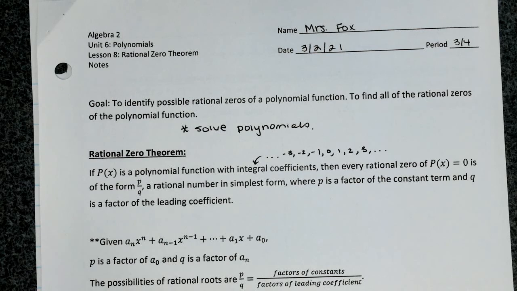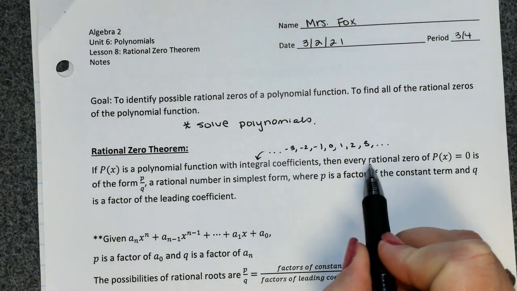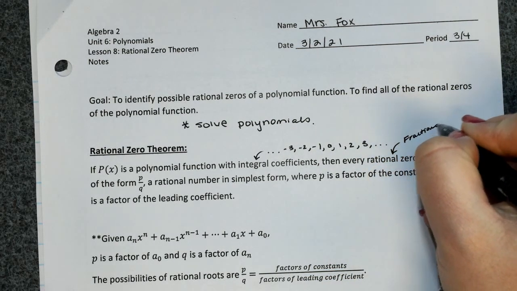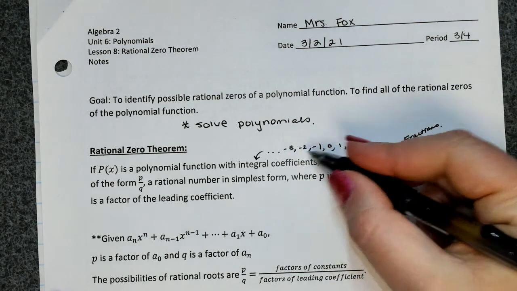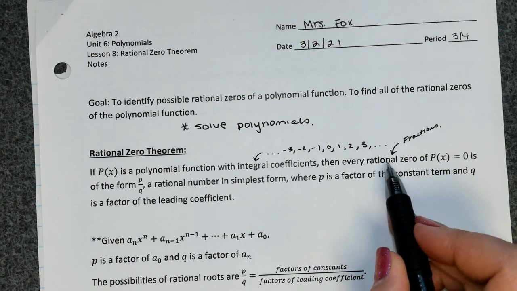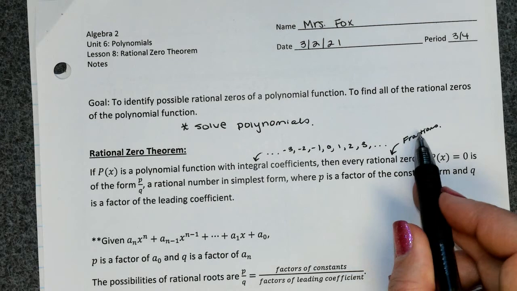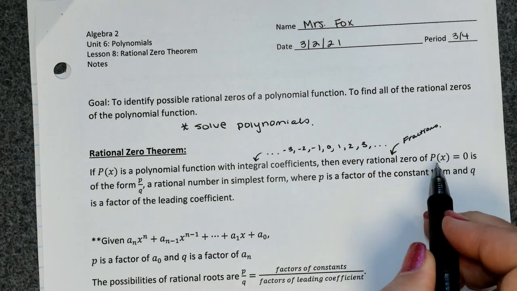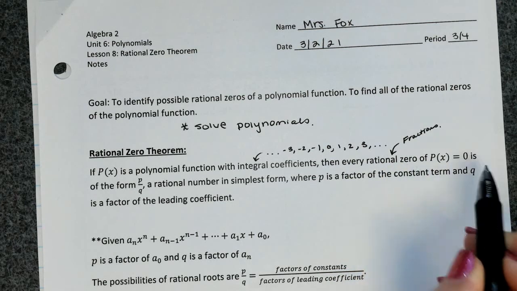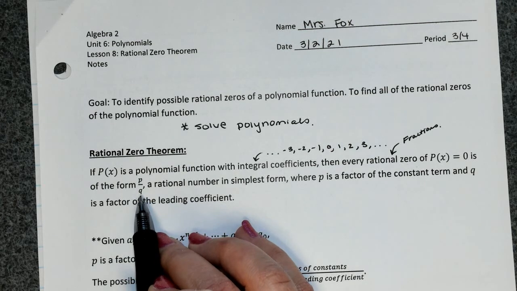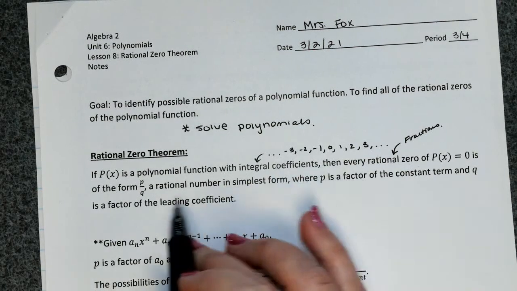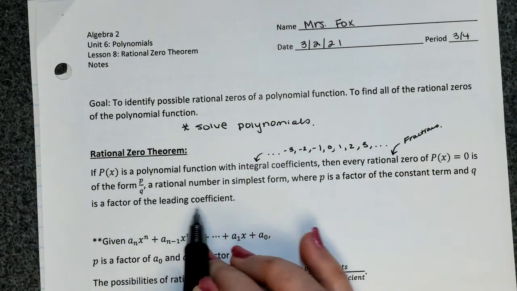then every rational zero, so the zeros that are real, that are rational numbers, meaning fractions, which also include our counting numbers, like integers. So if we have solutions that are fractions or can be written as fractions or are counting numbers, then every one of those zeros, those solutions of this polynomial, is in the form of p over q, a rational number in simplest form, where p has to be a factor of the constant term and q is a factor of the leading coefficient.